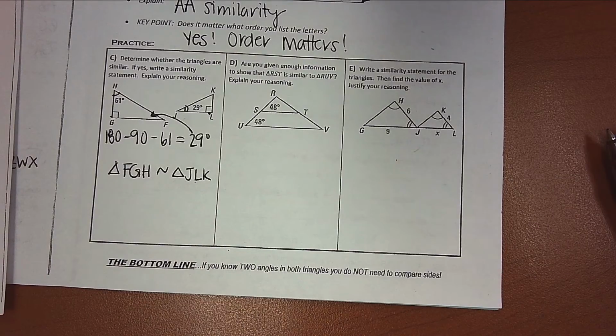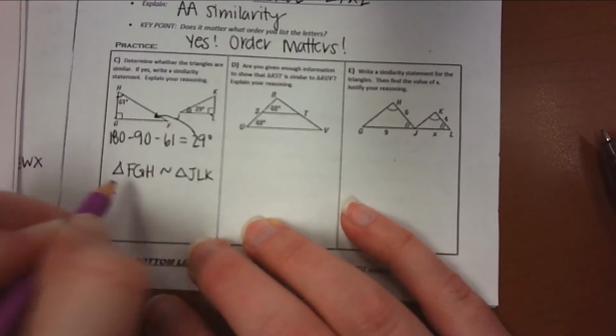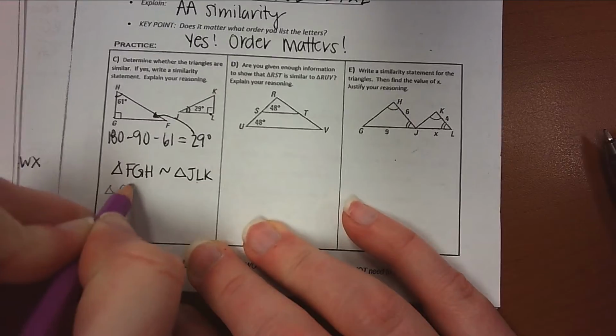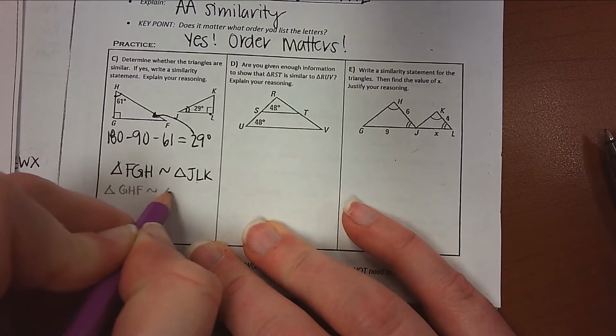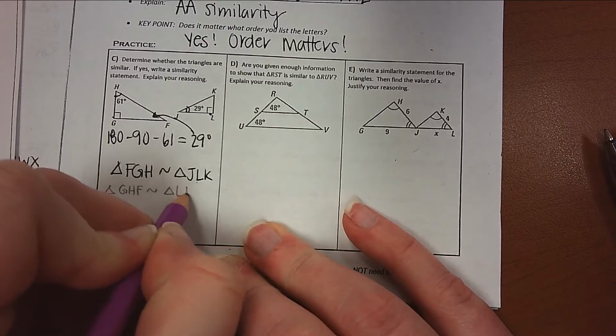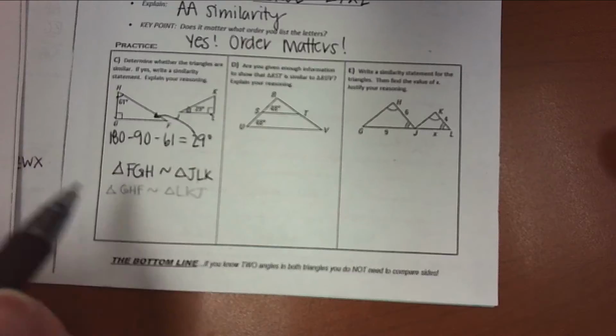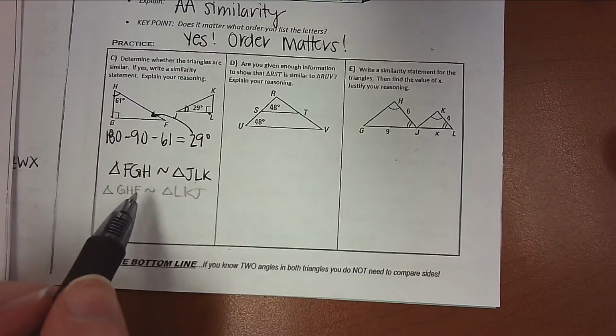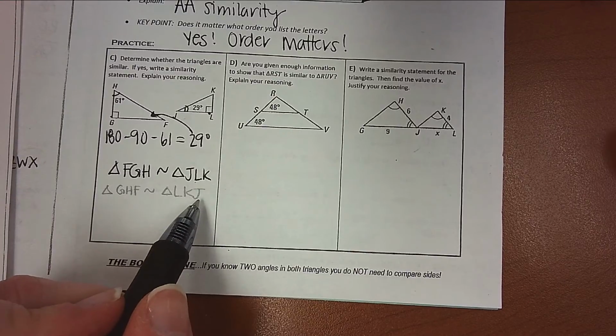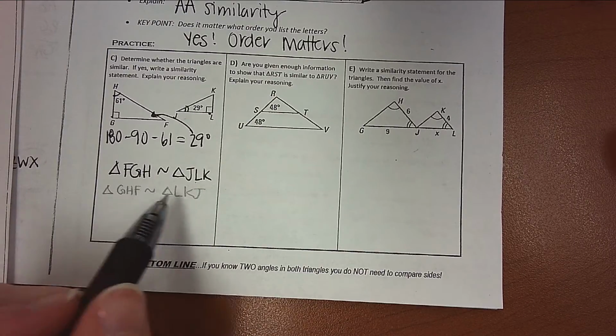For those of you who maybe have questions, it is still a true statement to write triangle GHF is similar to triangle LKJ. Again, you can pick what order you want your first triangle to go in, but then your second one has to be in that same order with corresponding angles.